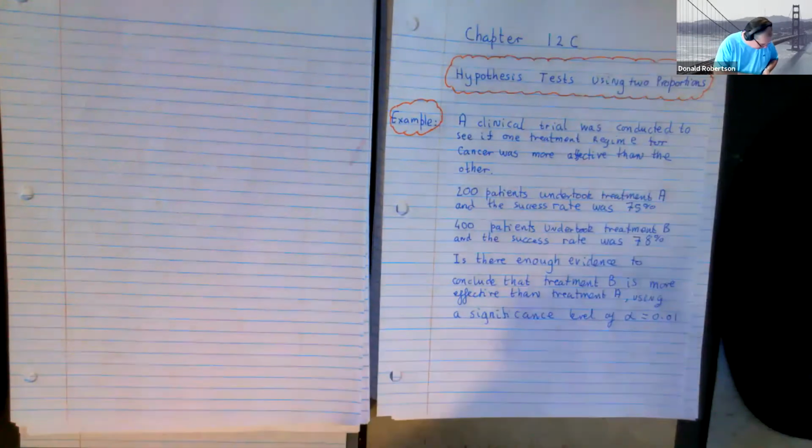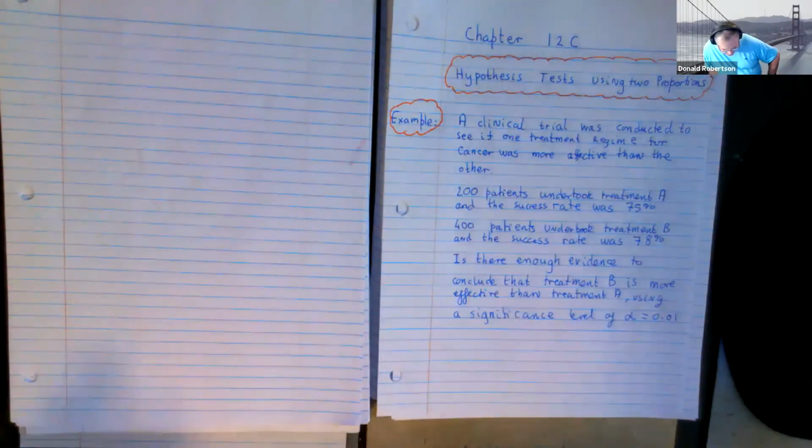Right into some notes. What I've got set up here is essentially a kind of template for a typical question involving a hypothesis test with two different proportions. And then after that, we'll go back and have a look at some homework questions.